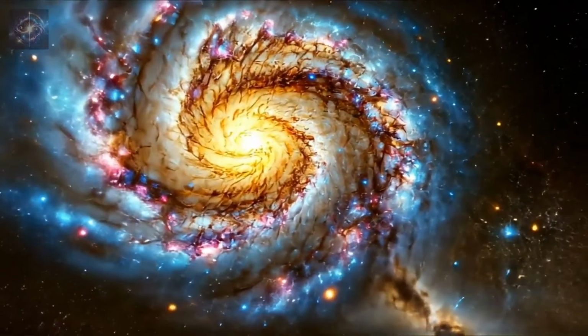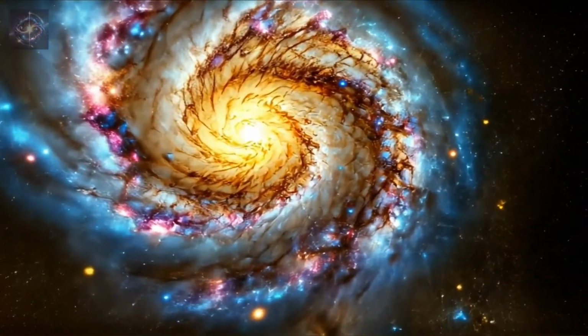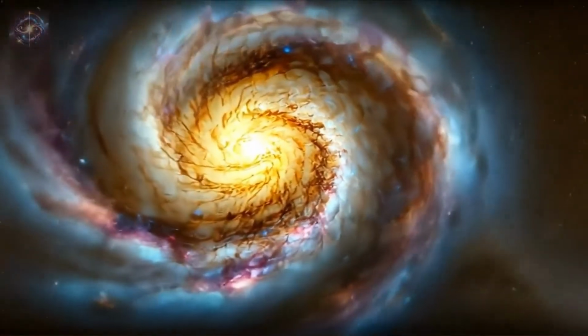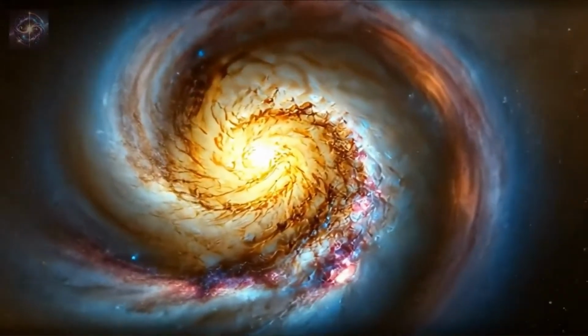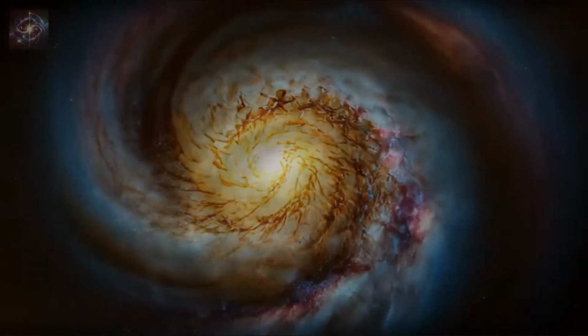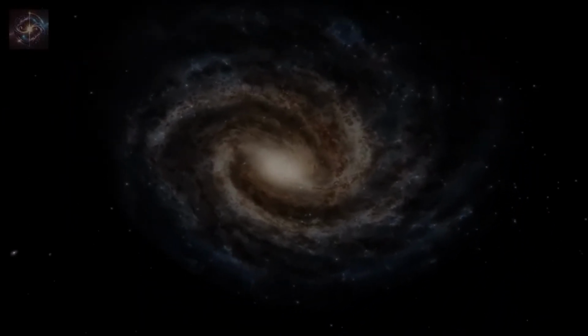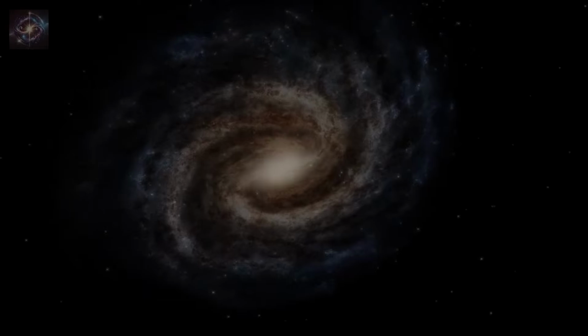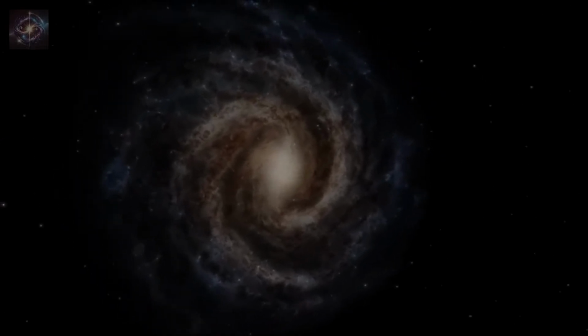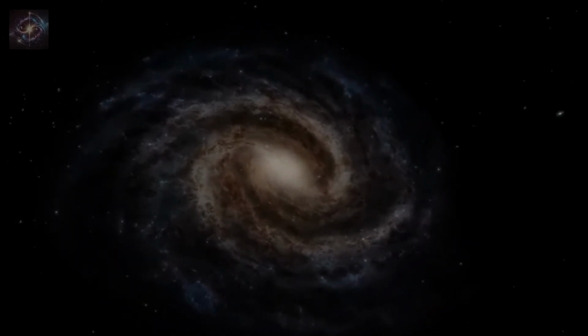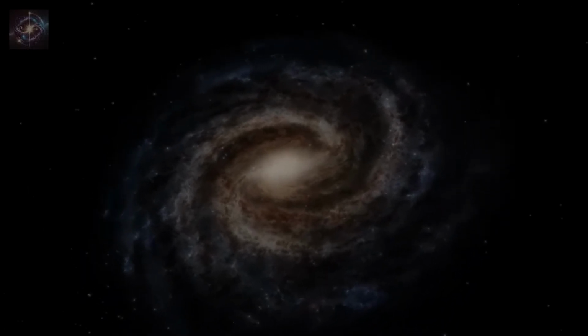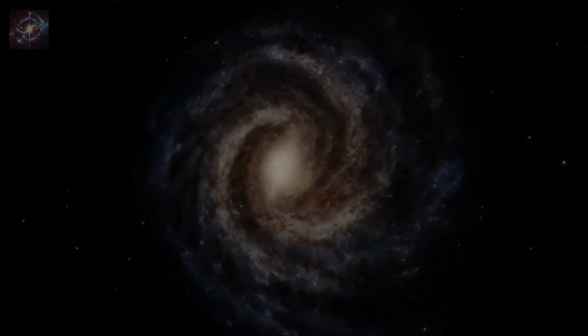Within these spiral arms, dense clouds of gas and dust collapse to form new stars. These stellar nurseries are regions of intense activity, where the light of young stars illuminates the surrounding gas. The spiral structure is a dynamic and evolving feature, constantly reshaped by the movement of stars and interstellar matter.